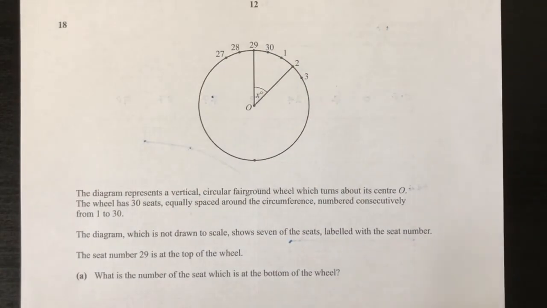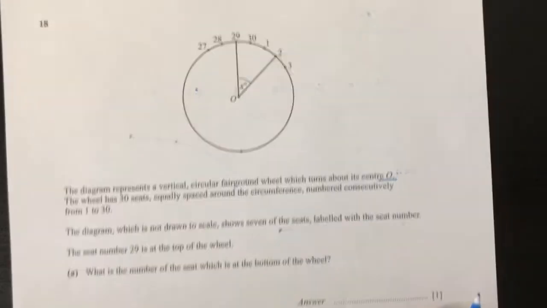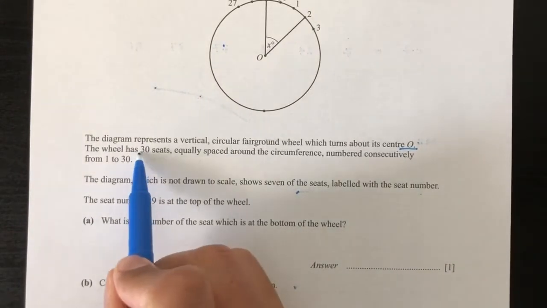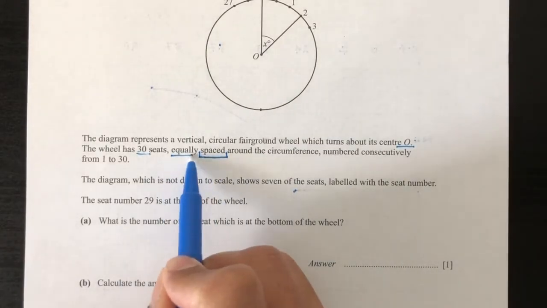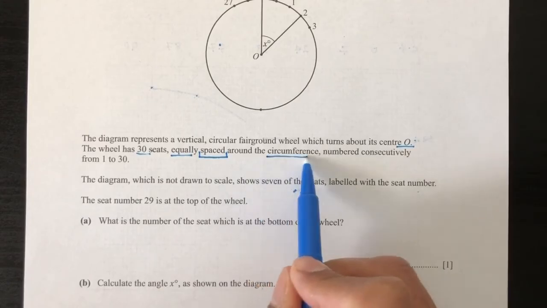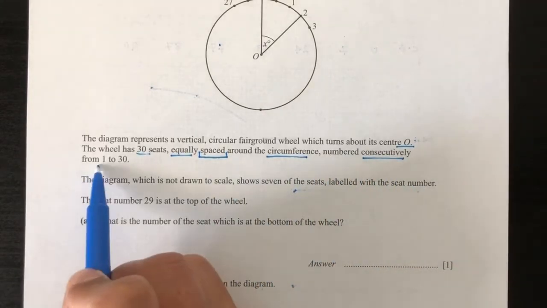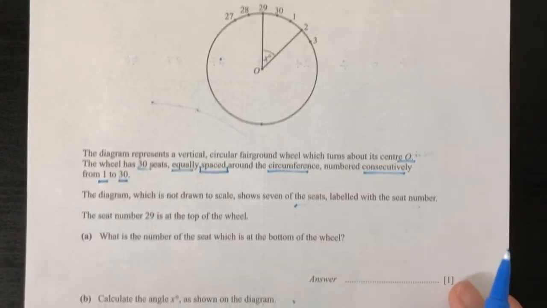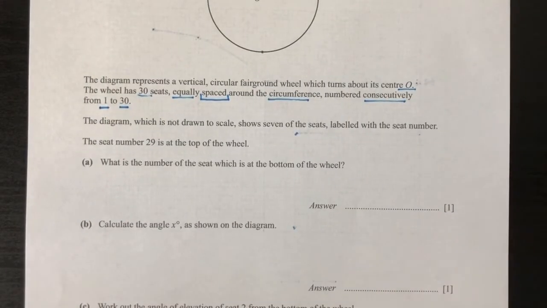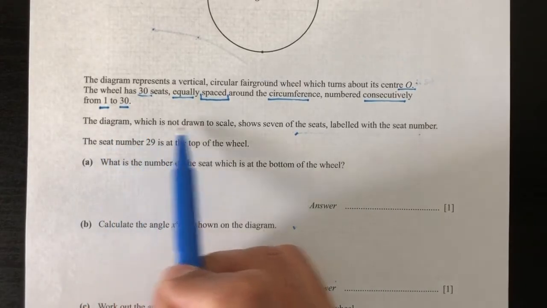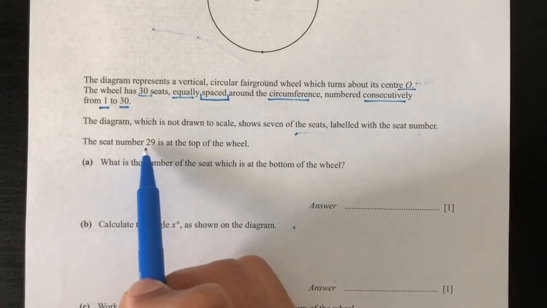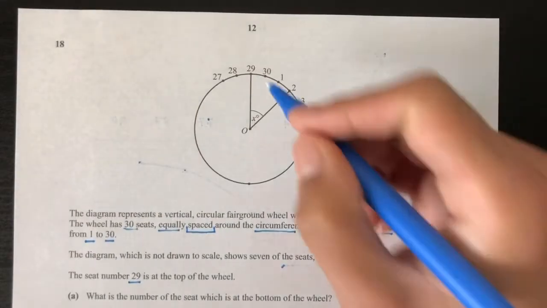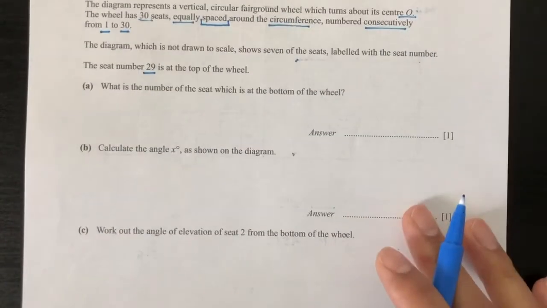So the diagram represents a vertical circular fairground wheel which turns about its center O. Now the wheel has 30 seats in total, equally spaced. So that is very important here. Equally spaced around the circumference, numbered consecutively from 1 to 30. There's no 0 here, 1 to 30. So the diagram, which is not drawn to scale, shows 7 of the seats labeled with seat number 29 at the top of the wheel. 29 is right here.